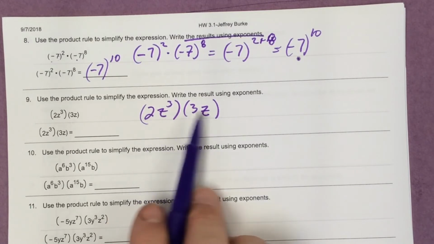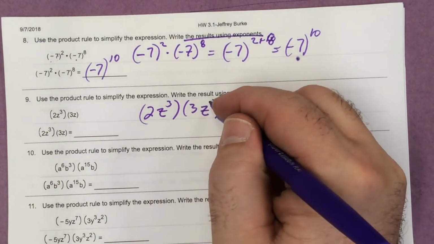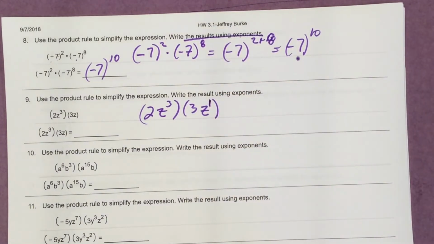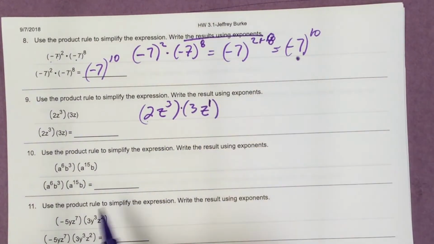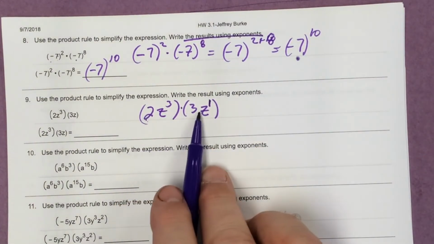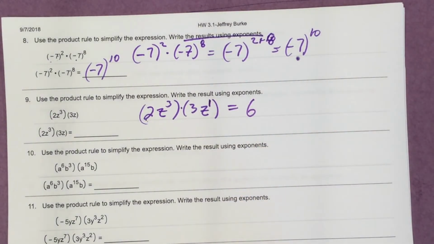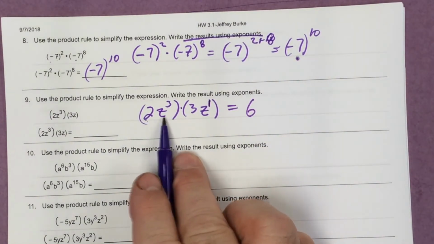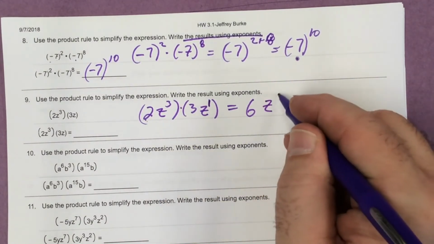So we have this z here, and this z here. Because there's no exponent on this z, it may be easier to just write a 1 in for that. In terms of the numbers, we have multiplication here, so this is still 2 times 3, which gives us 6. Here, z to the 3rd times z to the 1 gives me z to the 4th.